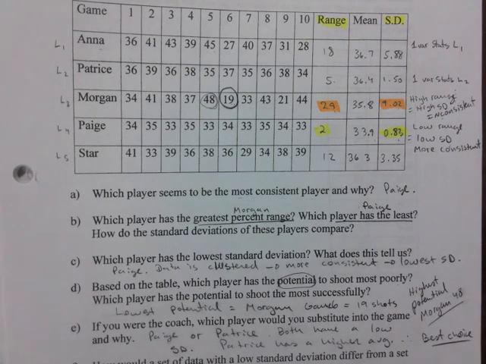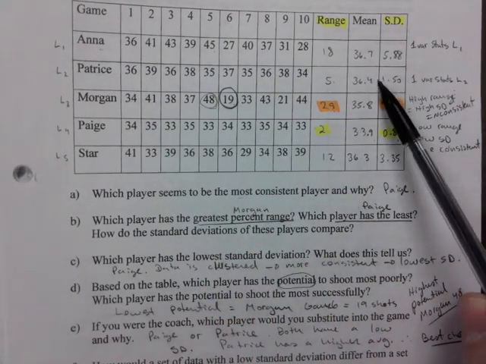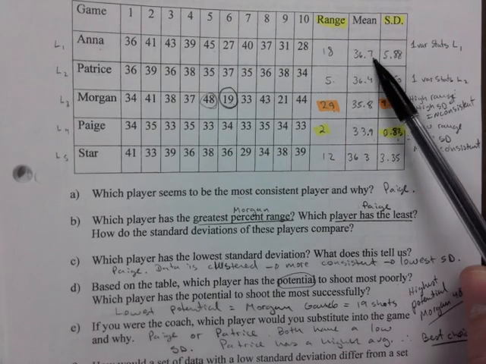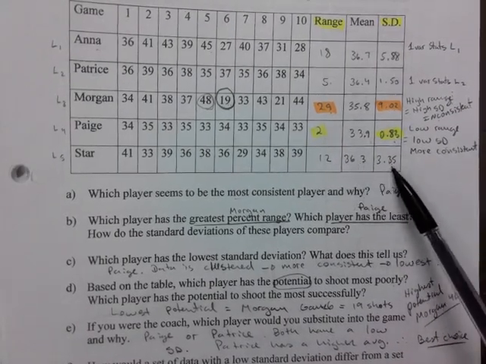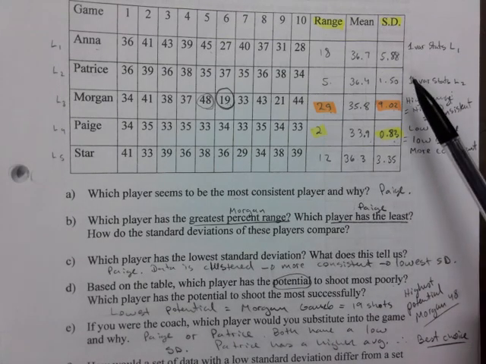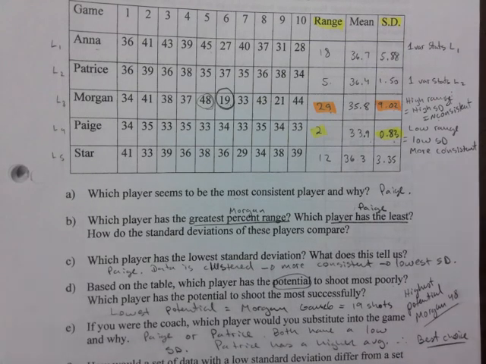But out of the highest average, you want to pick the player with the lowest standard deviation. And that would be Patrice, right? Because they're all very close to the 36 range. But this player has 3.35 as standard deviation, 5.88, and then there's Patrice with 1.5, right? So that's the one you would want to go with if you were a coach.